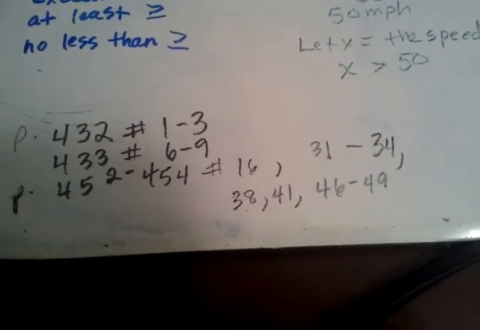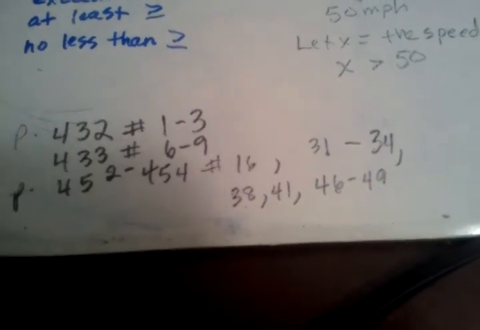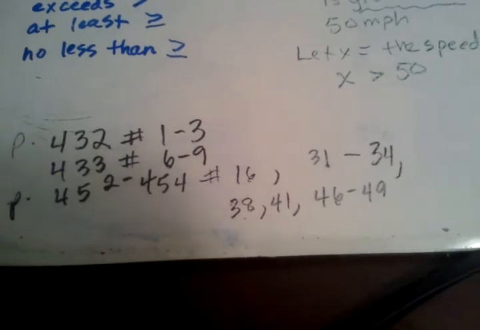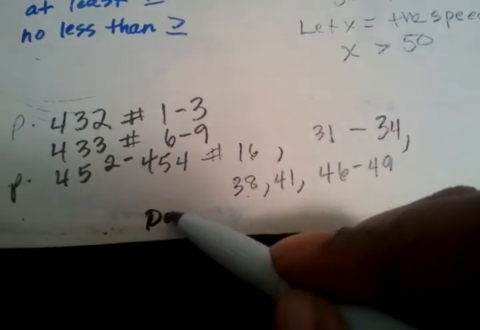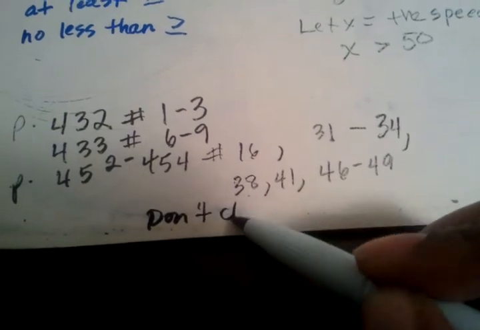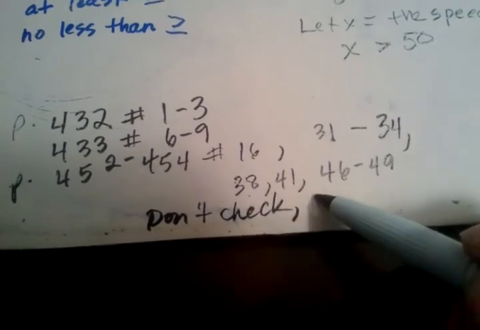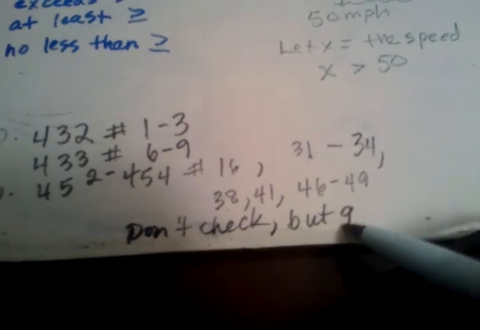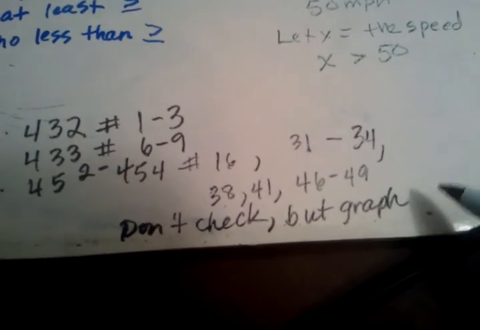Don't forget to follow the instructions. You do not have to check the solutions, but you do have to graph if it's in the directions. So I'll write that down. Don't check, but graph if in the directions.